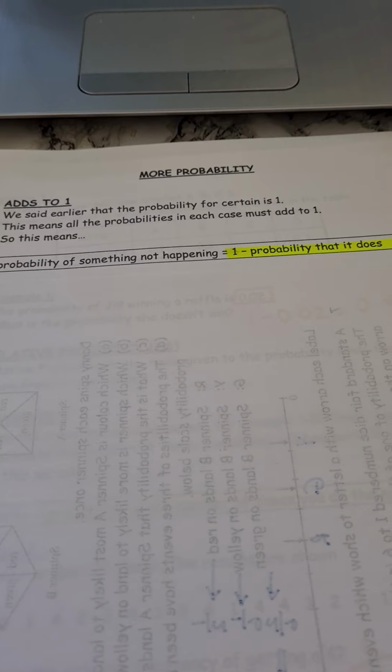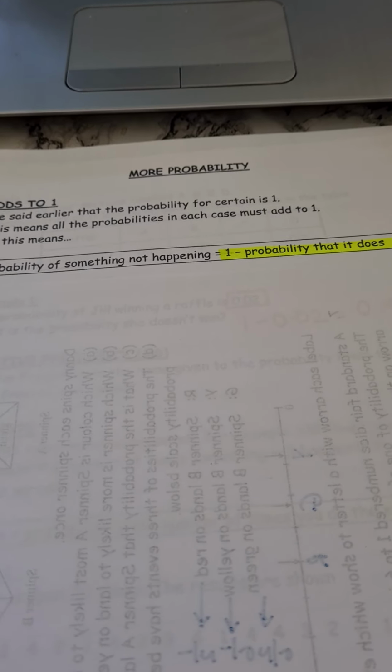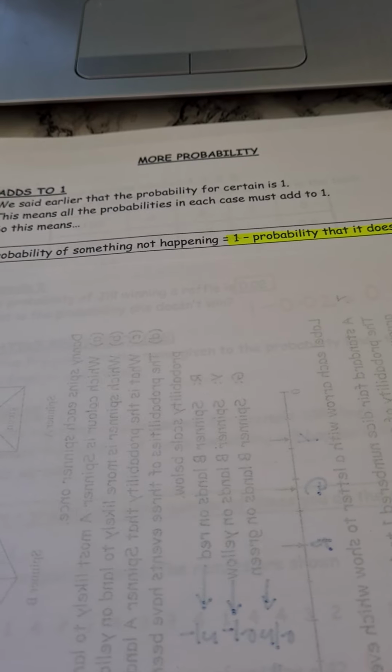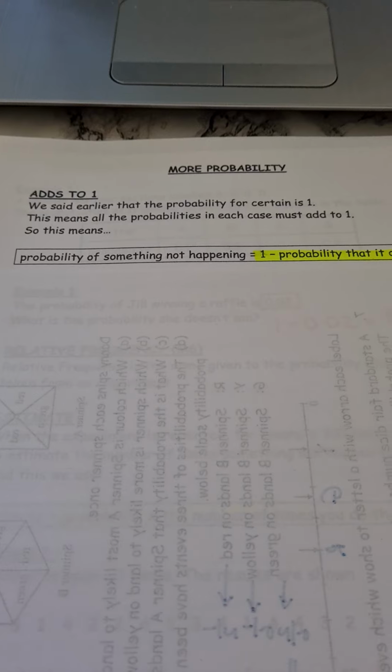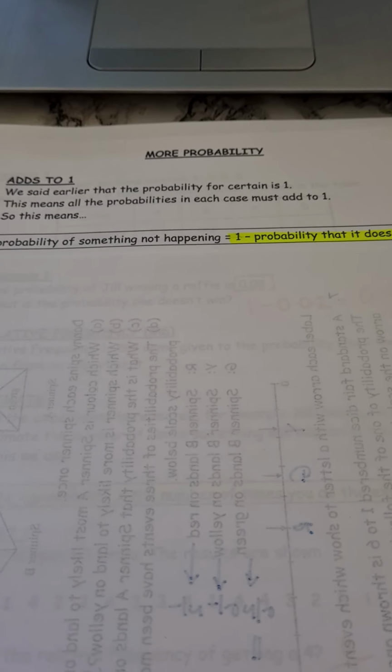Well, an event that has a probability of 1 is certain. On the other scale of that, the probability of an event having 0 is impossible, it definitely will not happen. So this is page 10 in your unit. The first thing I need you to do is copy this into your notebook. The probability of something not happening is 1, which is the total probability, minus the probability that it does.